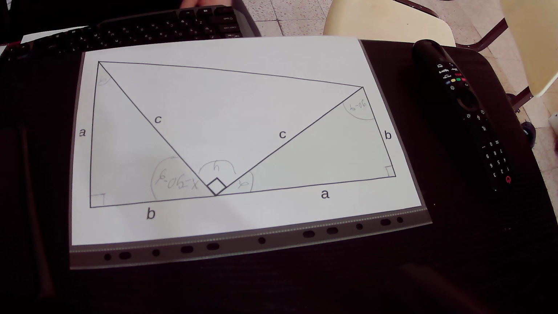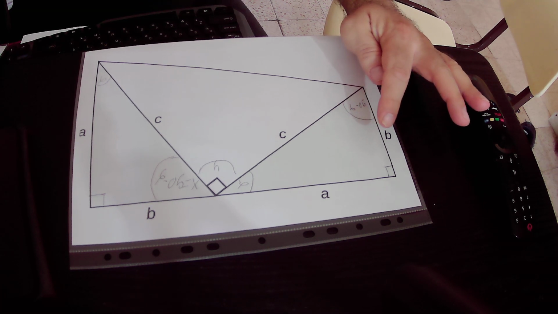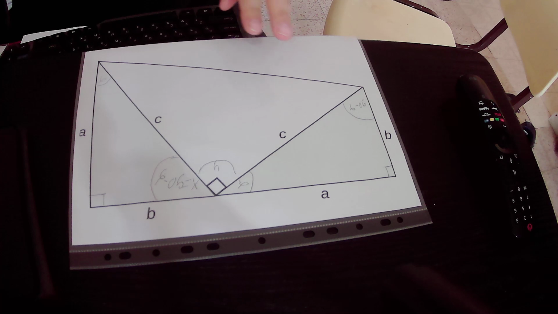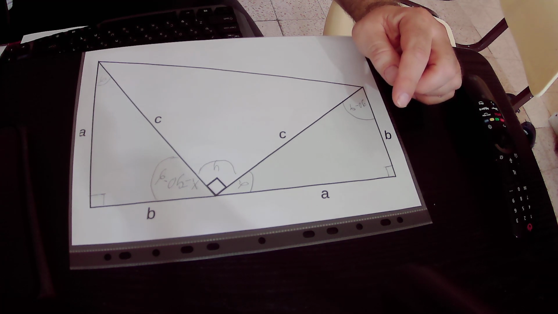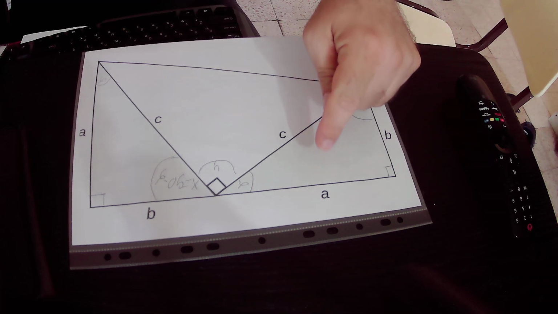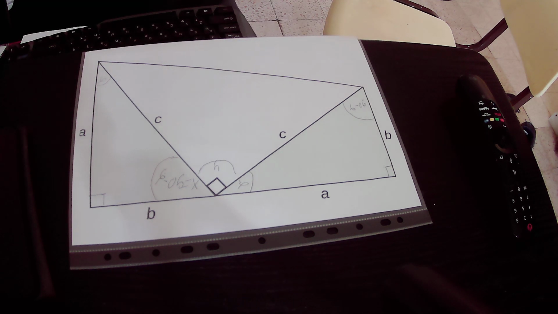Or in this triangle, the square of the hypotenuse is c squared, equal to the sum of the squares of the perpendiculars, that is a squared plus b squared equals c squared. Okay, so that is what we need to prove.